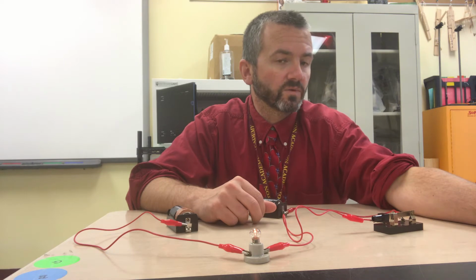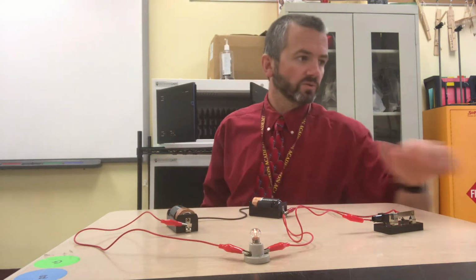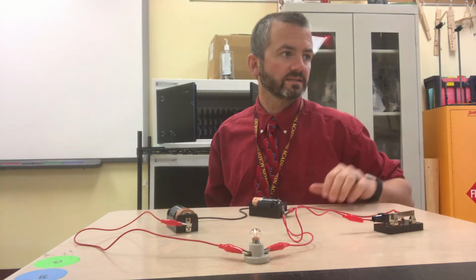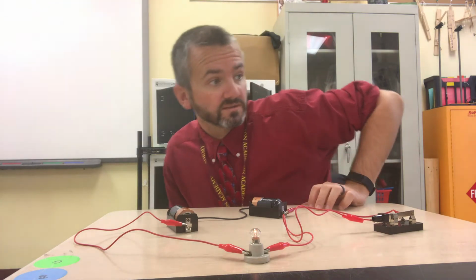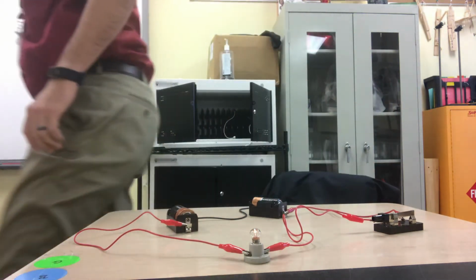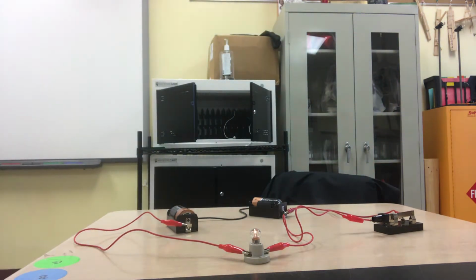All right, so for exploration 2, I need to get an iron nail, paper clip, pencil, metal end of a pencil, and clothing. So my paper clip here. Sorry, we can go with nail here.